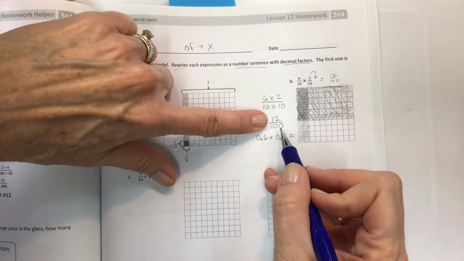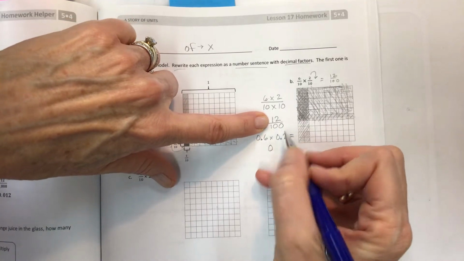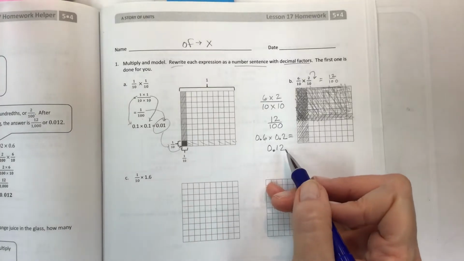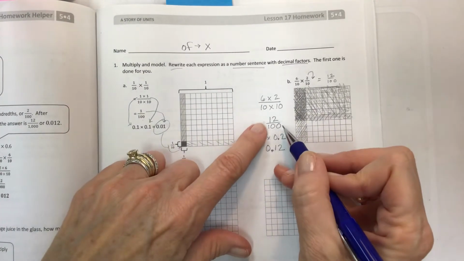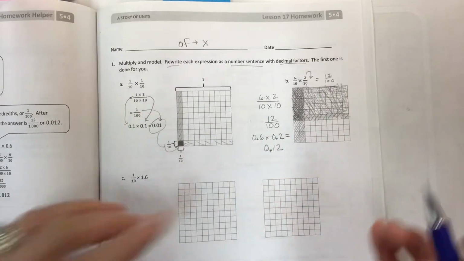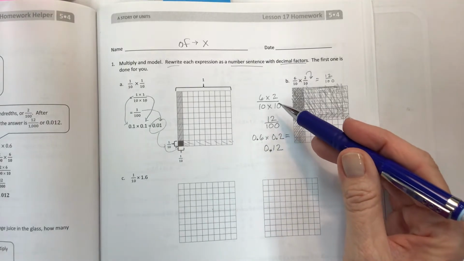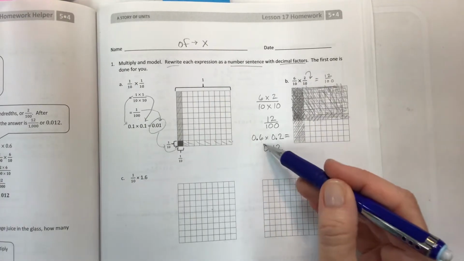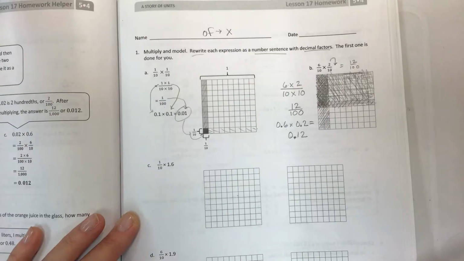We're connecting this fraction answer to the decimal form. And so you should have 0.12, which is 12 hundredths written properly in decimal form. So that's the connection we're making today, to connect this fraction model to the picture to the decimal. Okay, hopefully that is pretty clear.